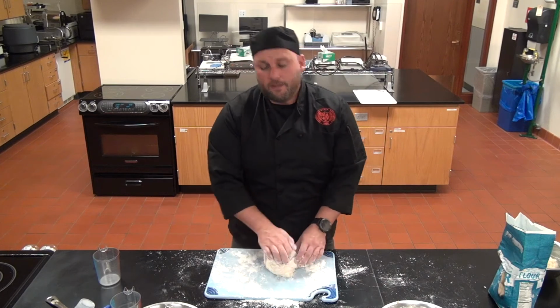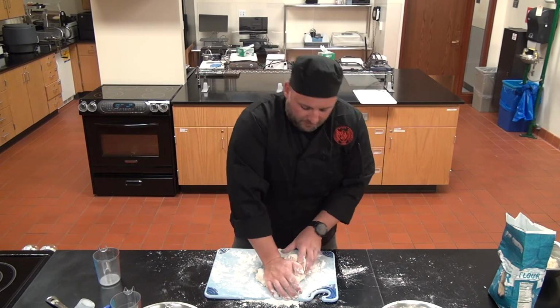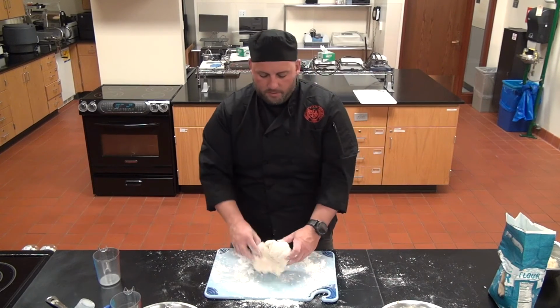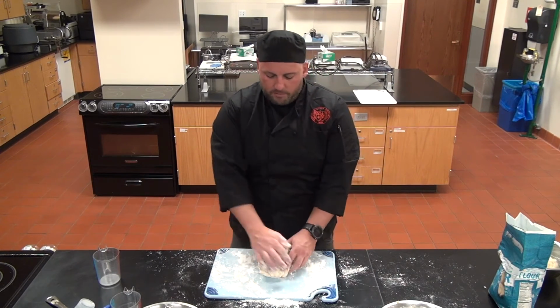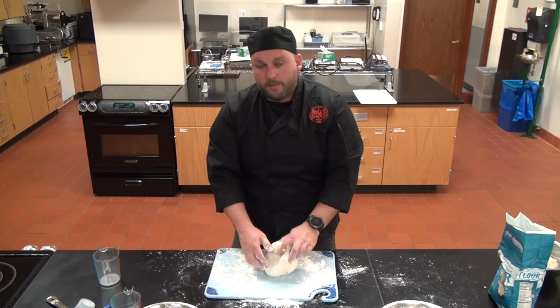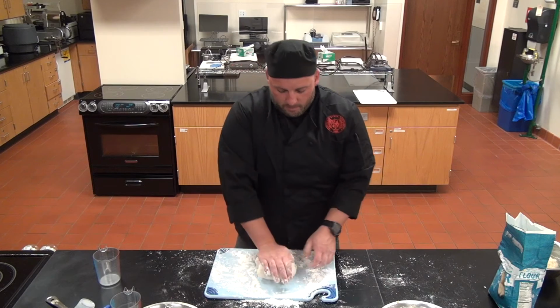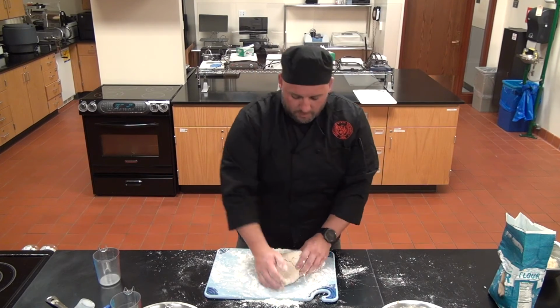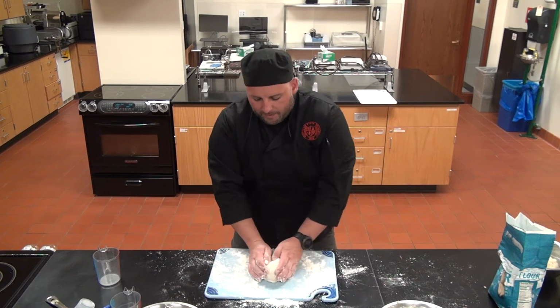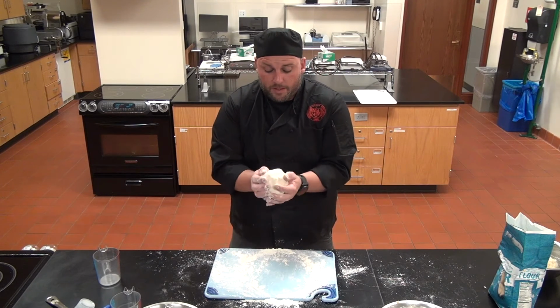So you're feeding a microorganism what it needs in order for you to be able to get what you need. In this case, it's having bread instead of a solid lump of dough that doesn't rise.